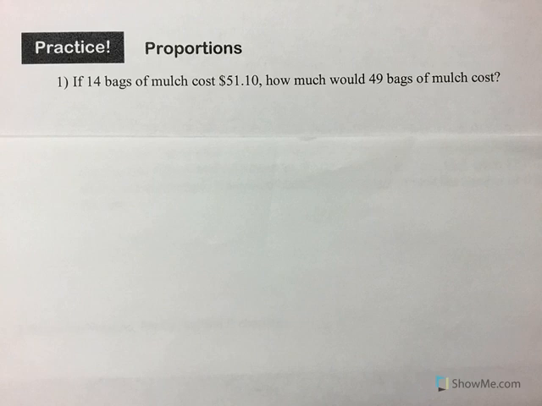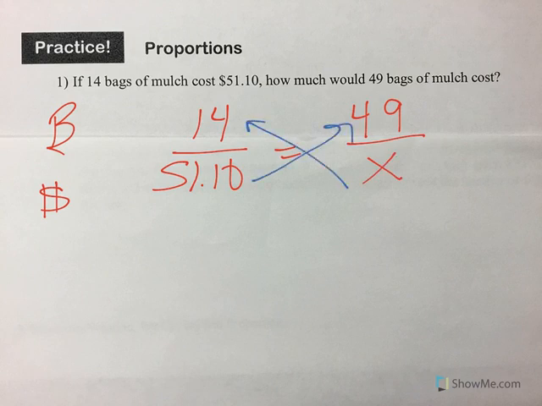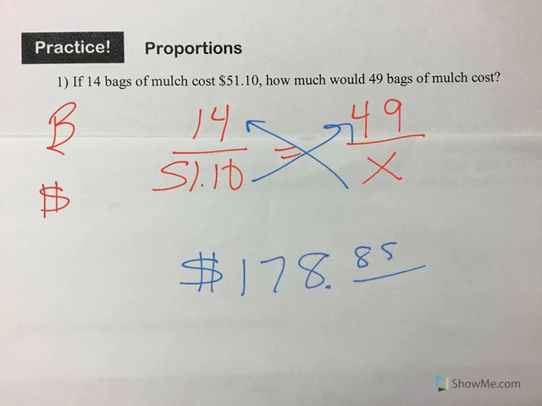All right, 2 proportions and we'll call it a day. If 14 bags of mulch cost $51.10, how much would 49 bags of mulch cost? So we're talking about bags compared to money. So 14 costs $51.10, 49 costs X. Cross multiply, divide. 49 bags would cost $178.85.